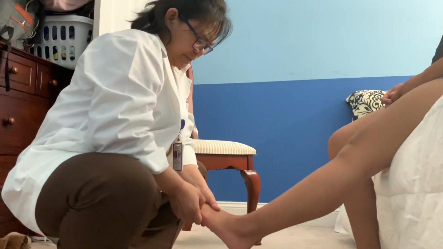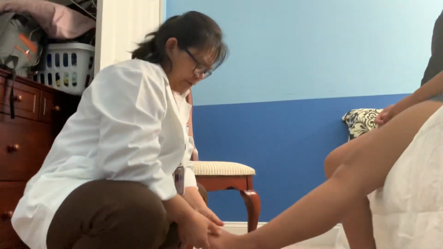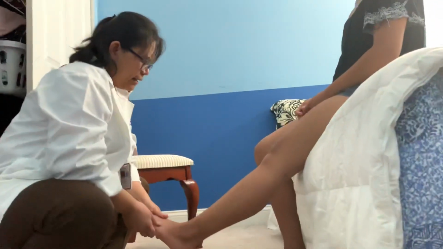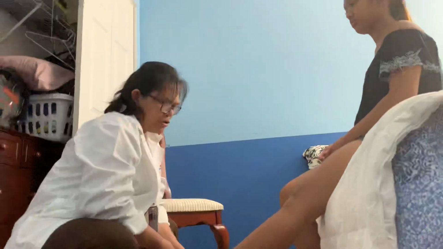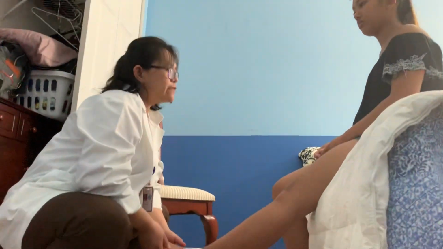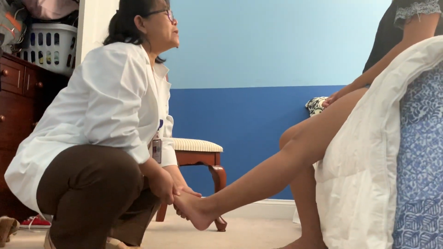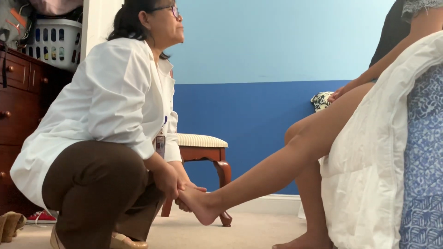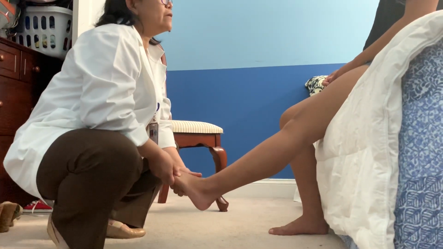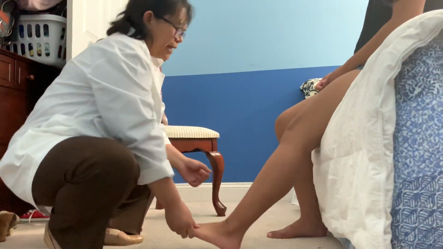So this is part of the palpation, and then also palpation of the plantar fascia. Palpation of the plantar surface of the foot with presence of pain could be indicative of plantar fasciitis. Next is the range of motion of the feet.